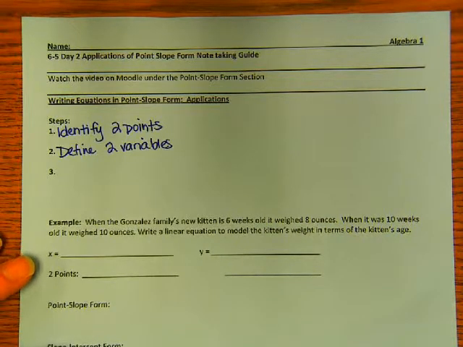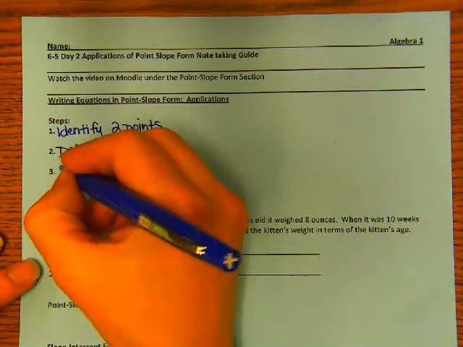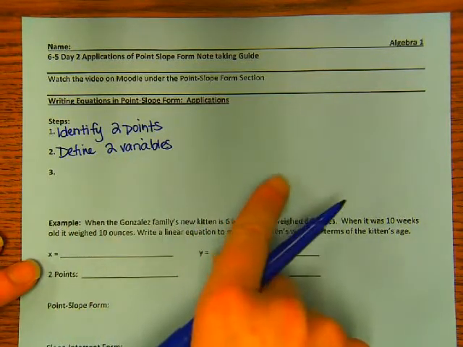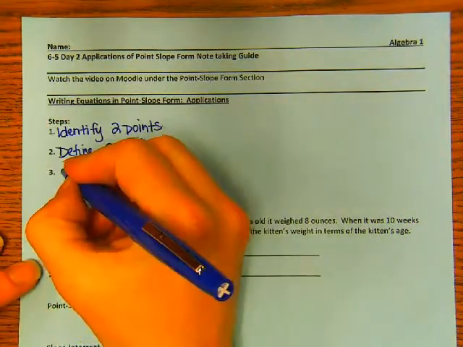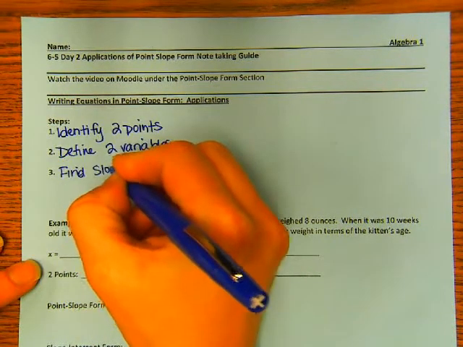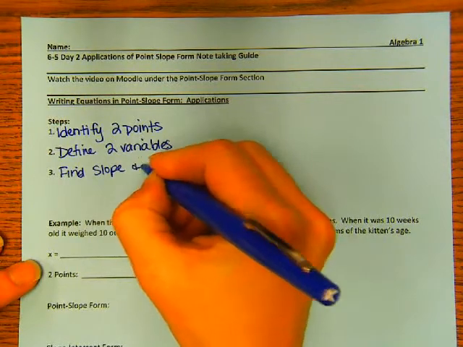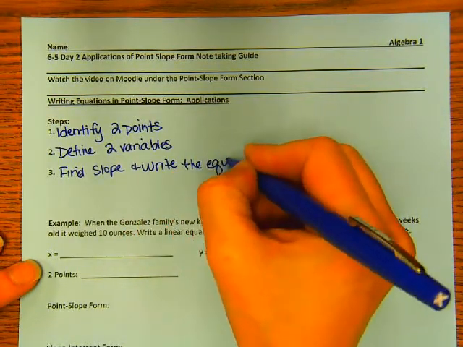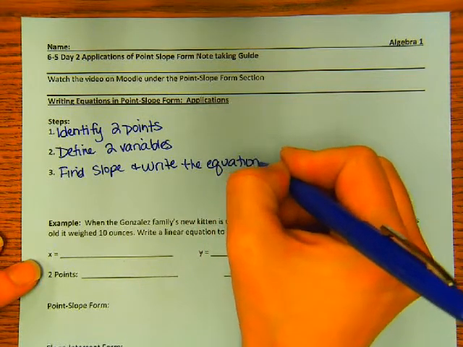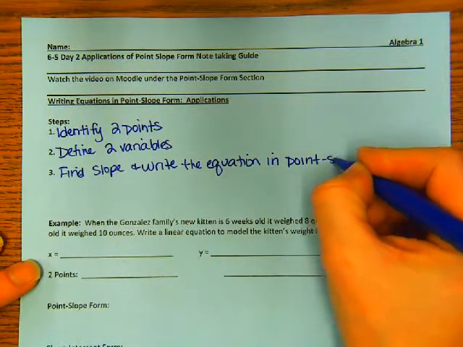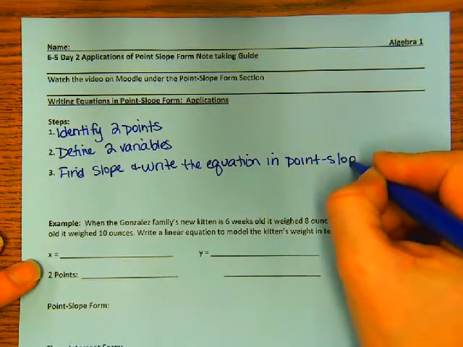And then third, like we did yesterday, we are going to use the 2 points from step 1 to find the slope and write the equation in point slope form.